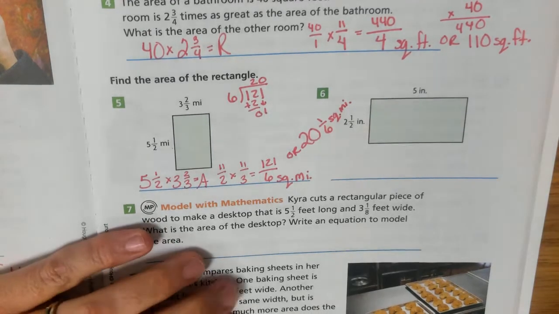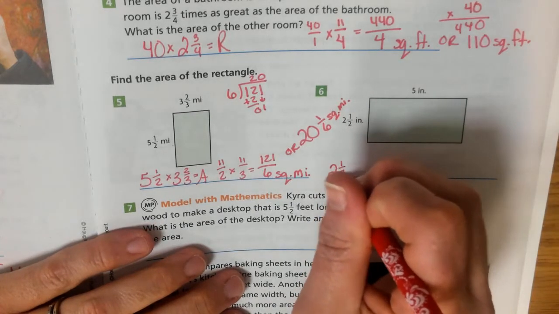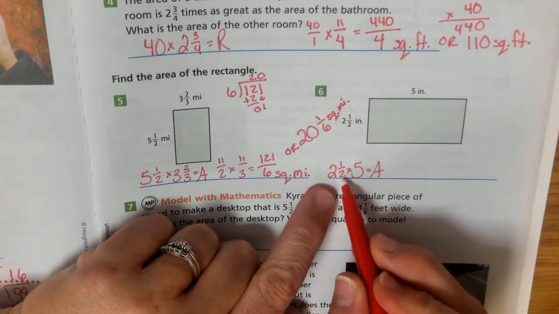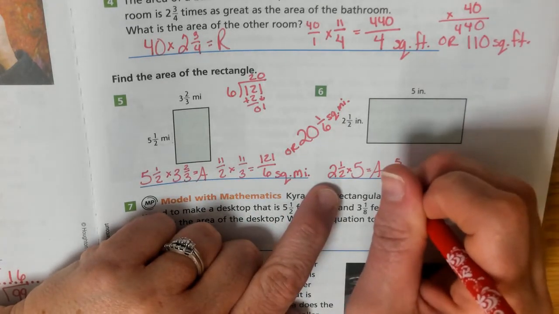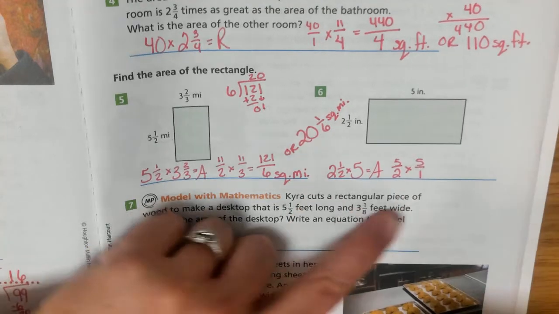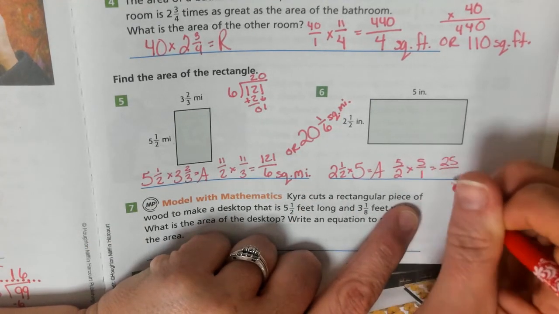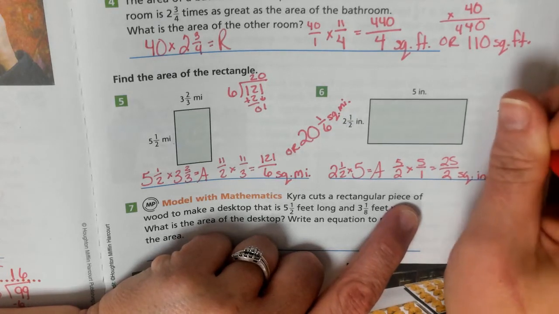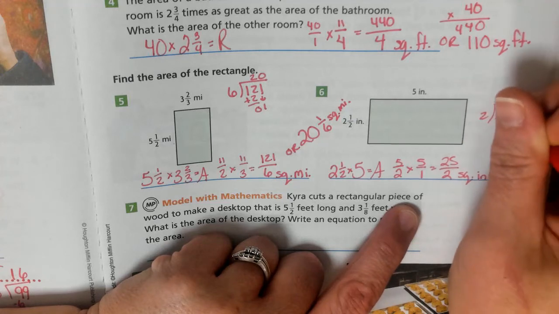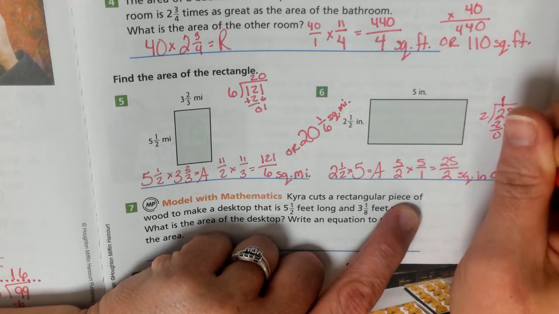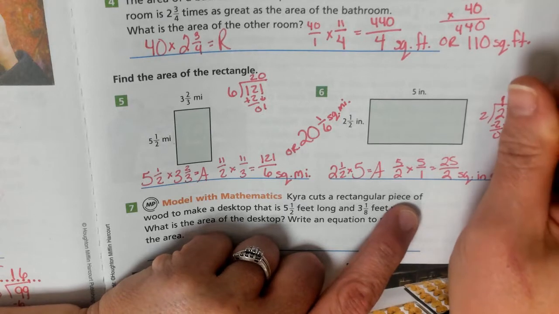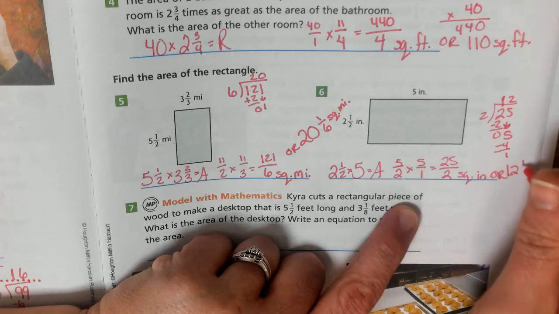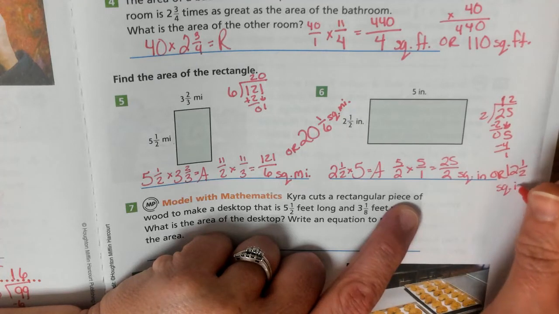Number 6, 2 1/2 times 5 equals A. So we're going to have 2 times 2 is 4 plus 1, 5 halves times 5 over 1, 25 over 2 square inches, or 25 divided by 2, put 2 there, 4, 1, 12 1/2 square inches.